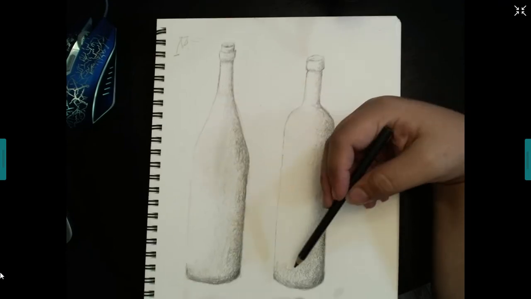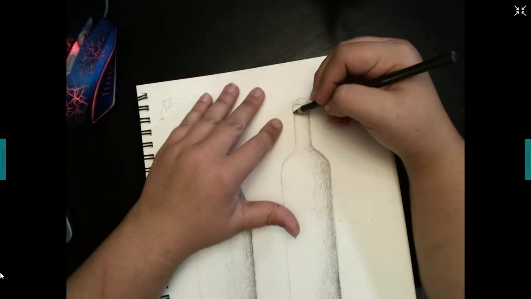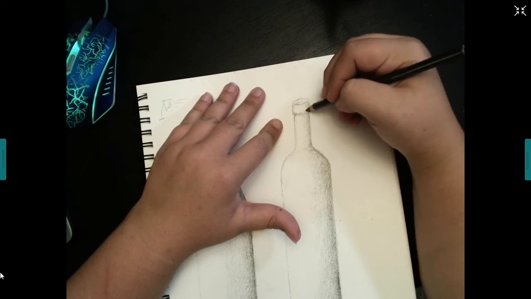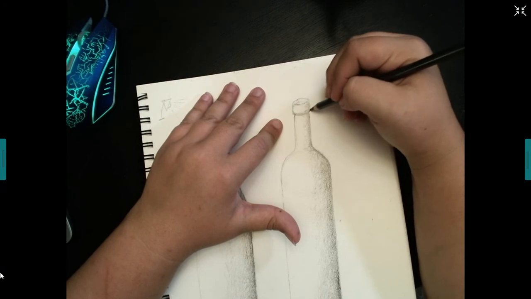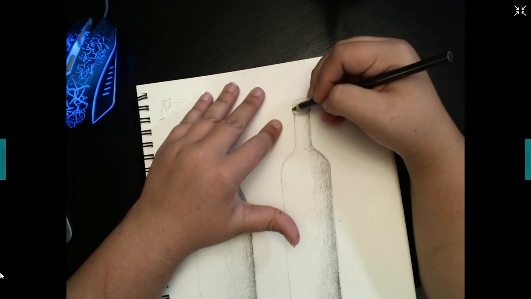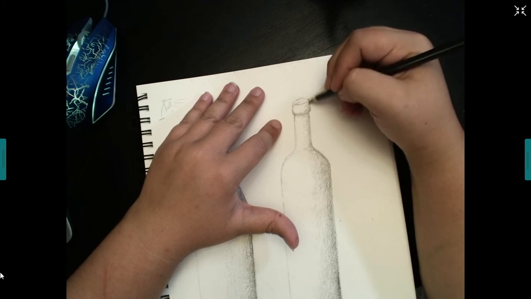But the same way we shaded along this bottom, we're going to shade along the very bottom of this mini cylinder too. Maybe a teeny bit right underneath. And darkest along that edge there.